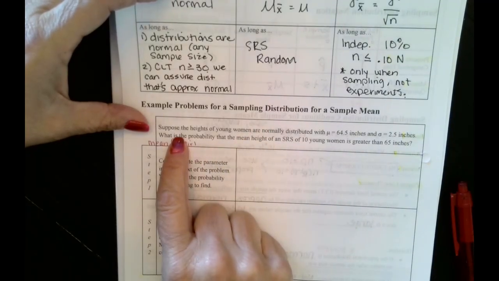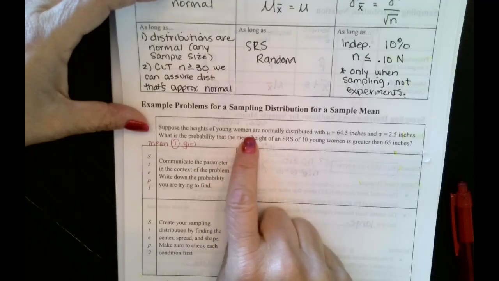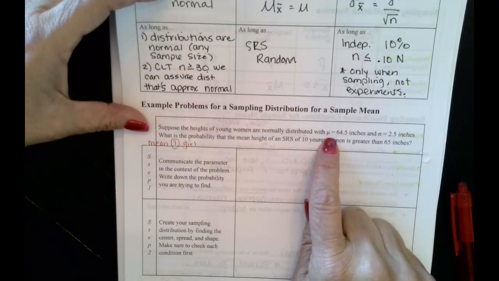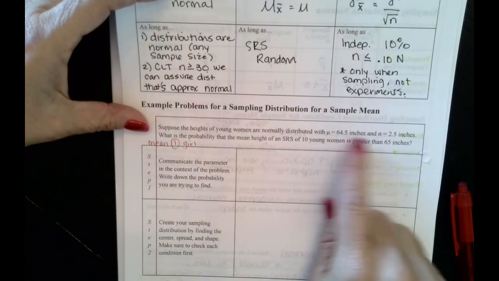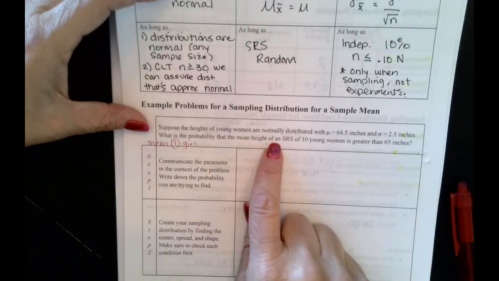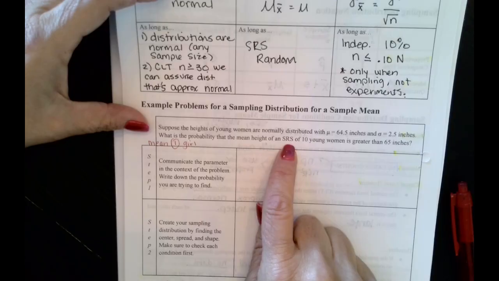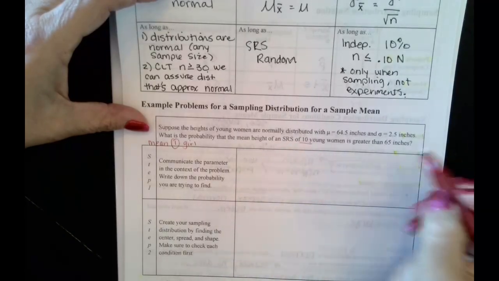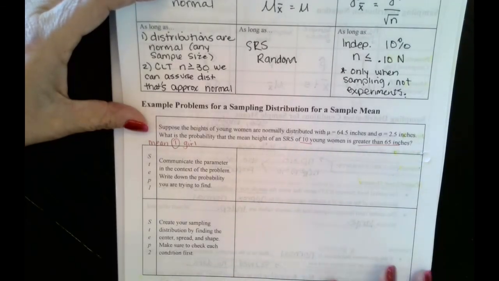Now this says, suppose the heights of young women are normally distributed with a mean of 64.5 inches, standard deviation of 2.5 inches. What is the probability that the mean height of a simple random sample of 10 young women is greater than 65 inches?